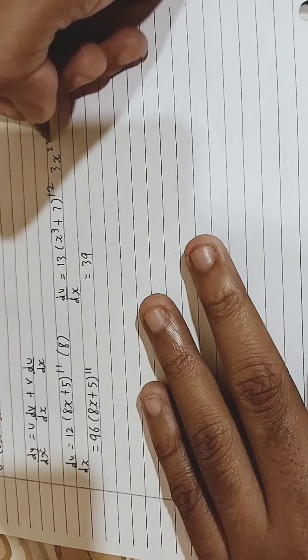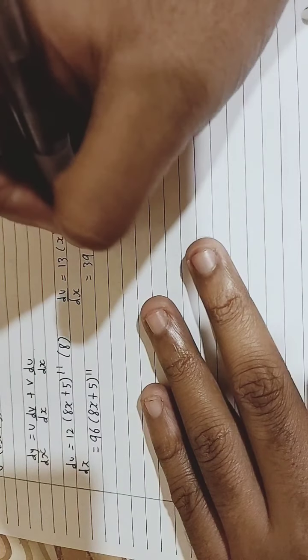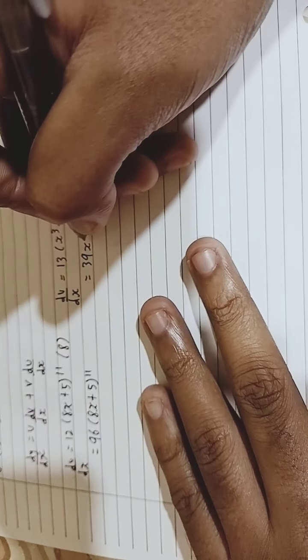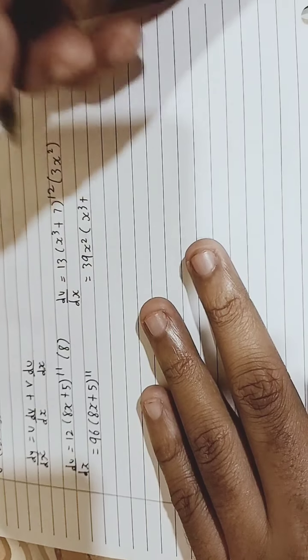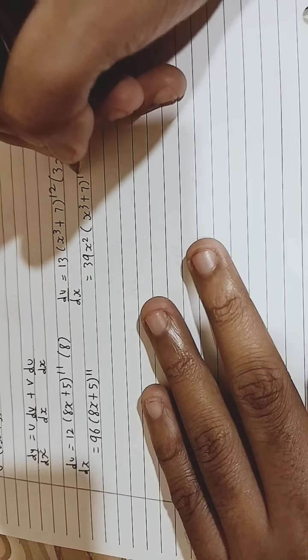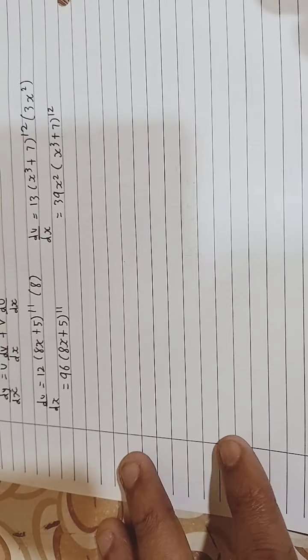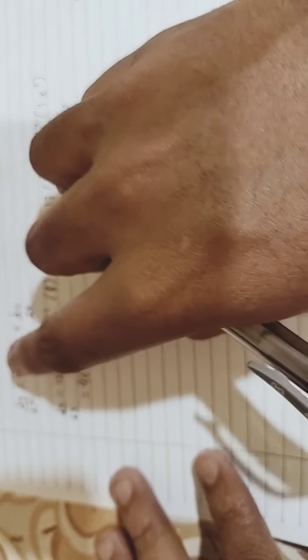3x square, and when we multiply by the 13, we get 39 x square (x cube plus 7) power 12. So after we get the du and dv values, we substitute the values into this formula.